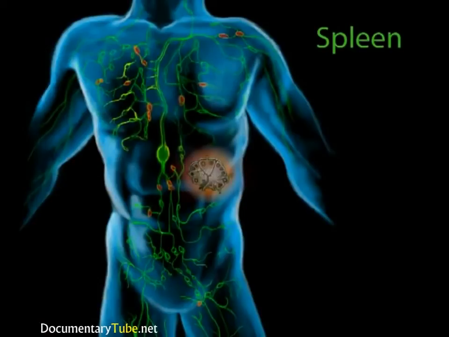The spleen is a significant lymphatic structure and has a lot in common with the smaller nodes throughout the body. But unlike the lymph nodes, the spleen does not filter lymph. It's part of the lymphatic system, however, because it filters the blood. As the blood passes through the white pulp of the spleen, foreign invaders stimulate a response from the diffuse lymphatic tissue or the lymph nodules.